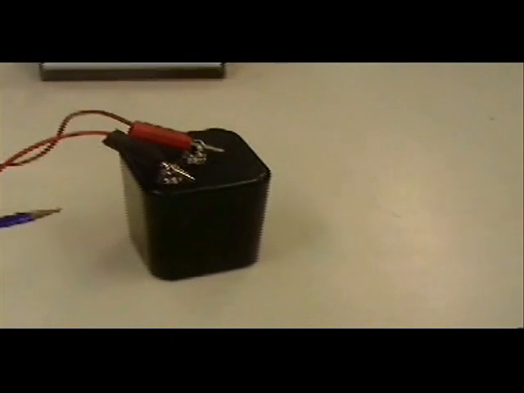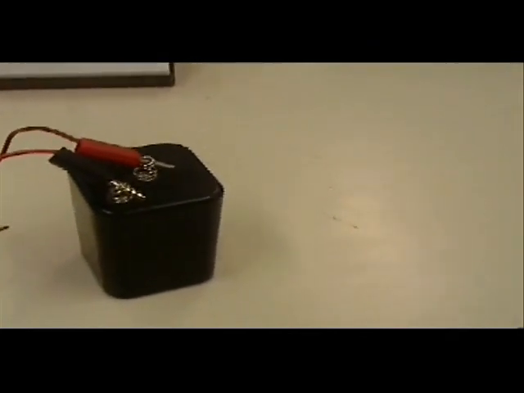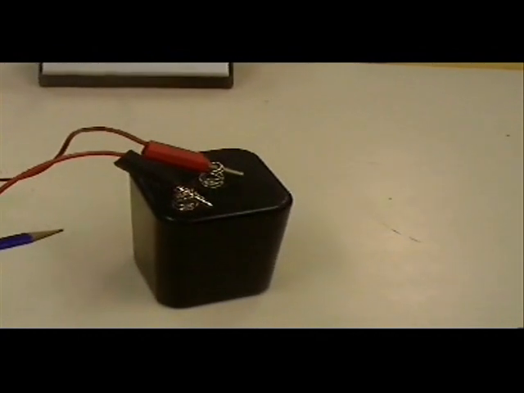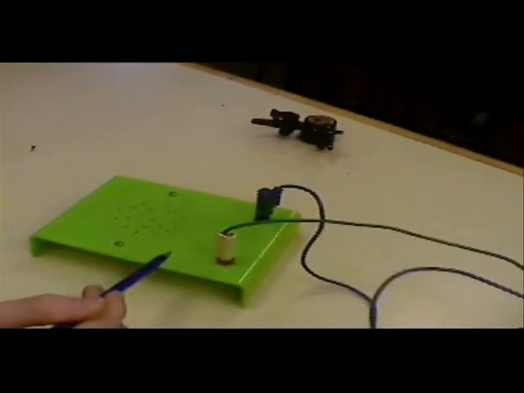Listening. The amplified electrical signal must now be turned into sound energy so you can hear it. This requires a loudspeaker. The loudspeaker changes electrical energy into sound energy.